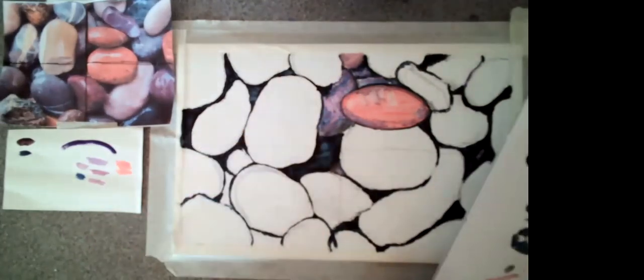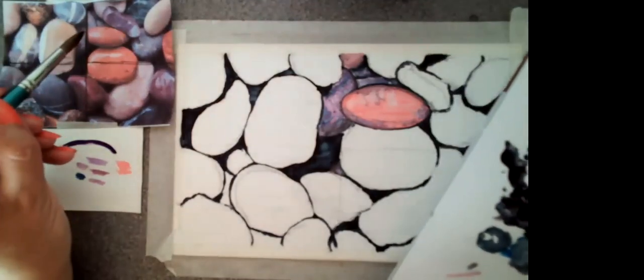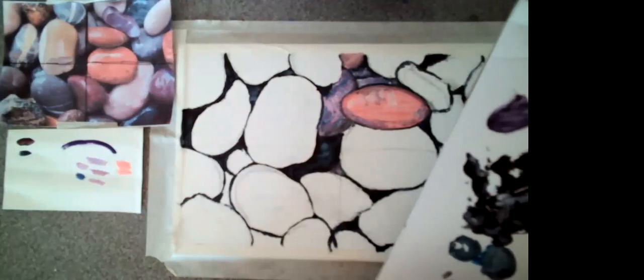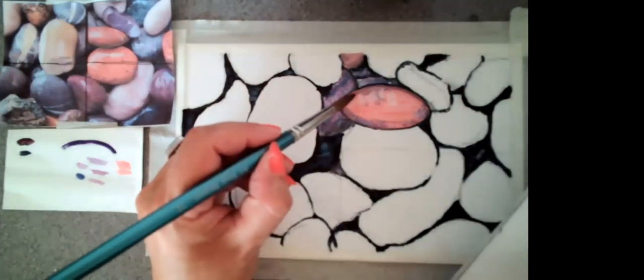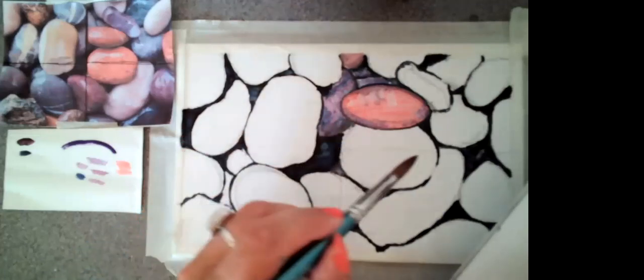Okay, so that's one bit. Now the other bit is obviously you've got all the markings on there. You might have some areas that are just slightly darker. Well, you can just add a little bit more colour into one of the sections while it's still damp again. Gives you a lot more control over it.